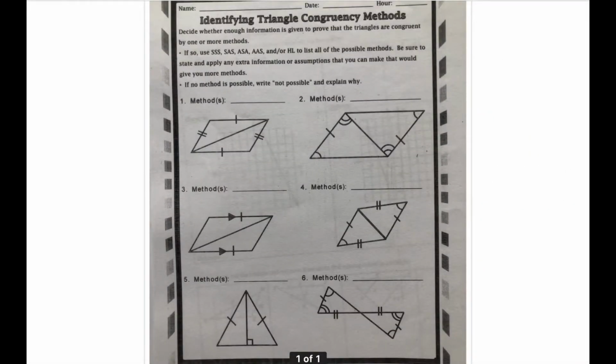Hey guys, so in this video I'm going over lesson 5. Lesson 5 we kind of rushed through, making sure that we at least touched on it before we were no longer in school for a little while.